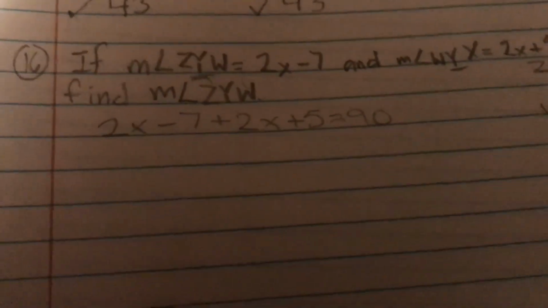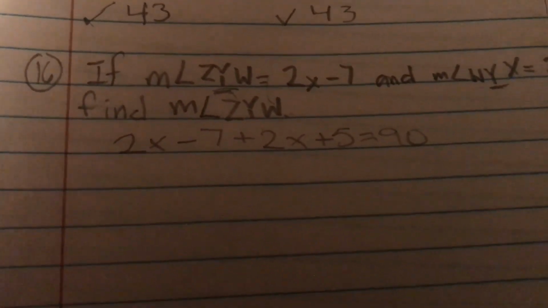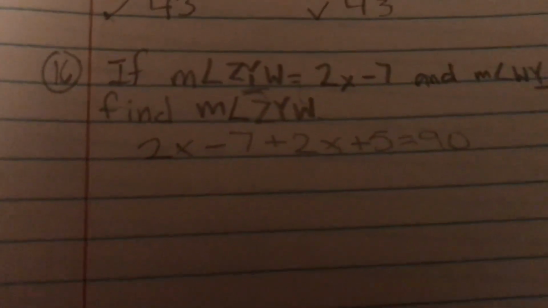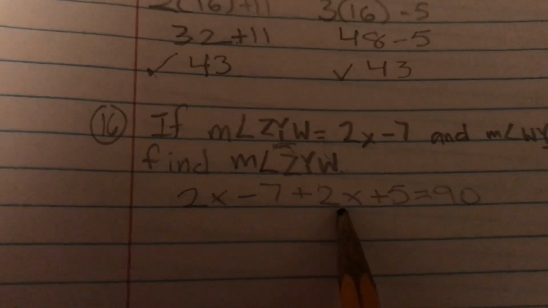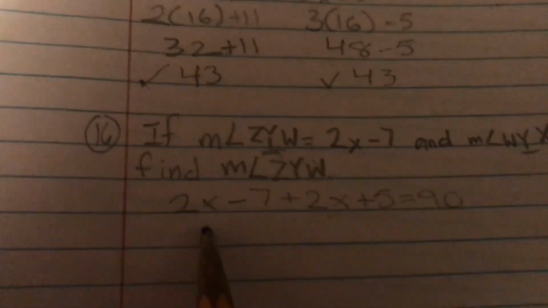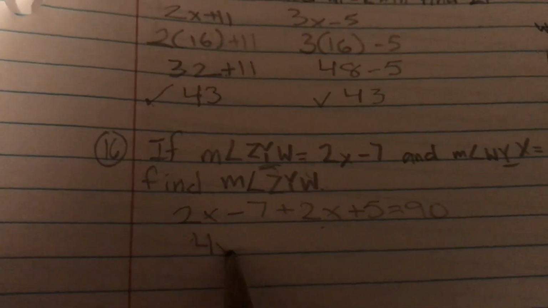Now, we want to simplify this problem because there is more than one x term, and the same goes with the regular numbers. So first, 2 plus 2 is 4, keep the x, so it becomes 4x.